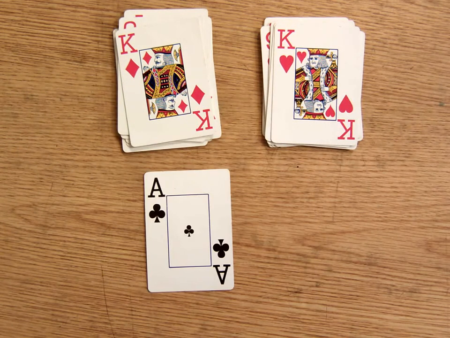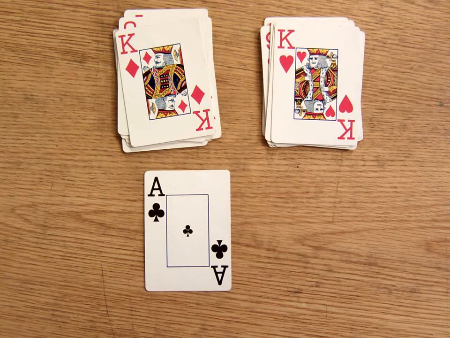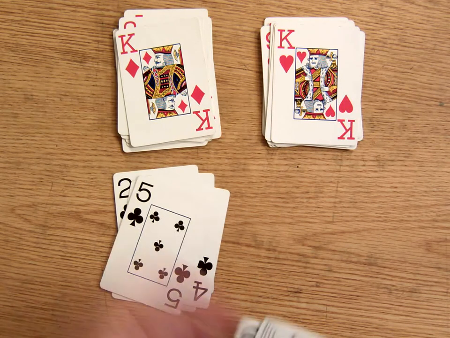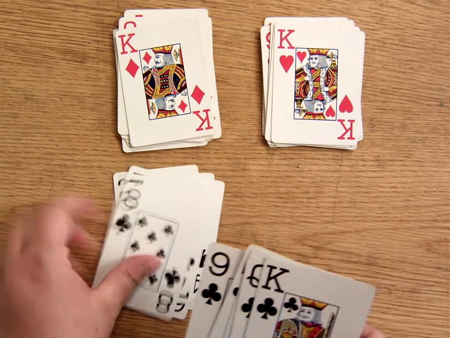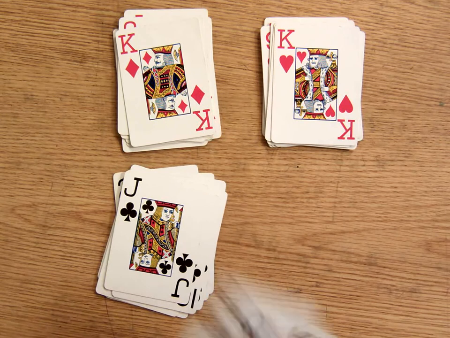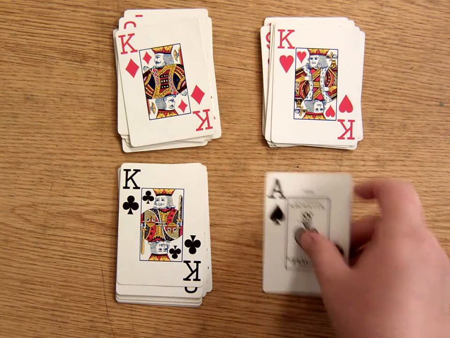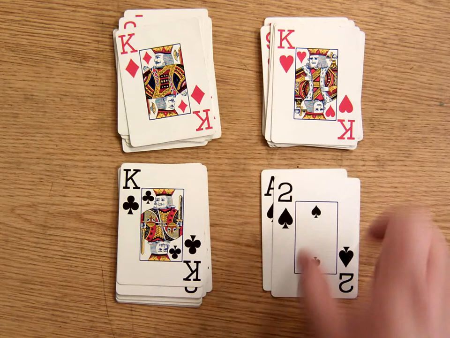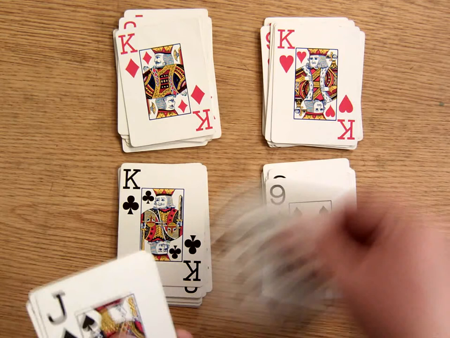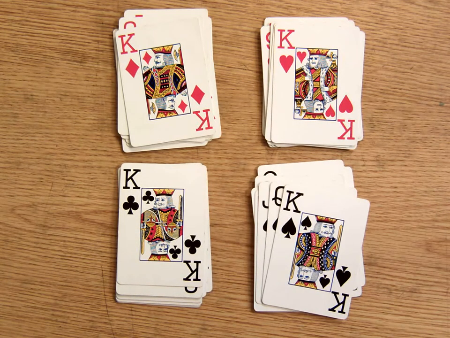Ace of clubs. Ooh, these are not backwards. Let's see if I can do it left-handed. 2, 3, 4, 5, 6, 7, 8, 9, 10, and then we hit the face cards, Jack, Queen, King. And finally, spades. 2, 3, 4, 5, 6, 7, 8, 9, 10, face card, face card, face card. And that is what's in a deck of cards.